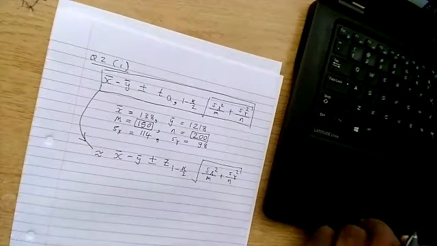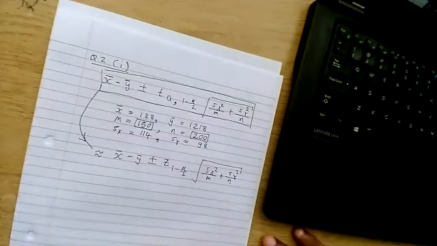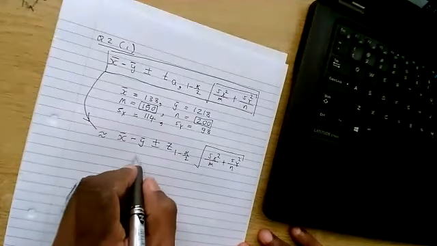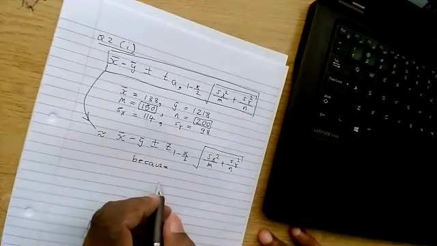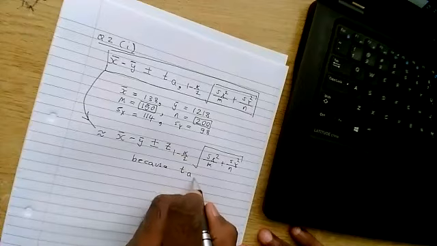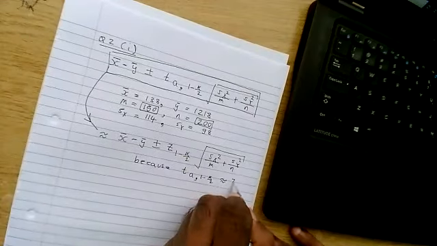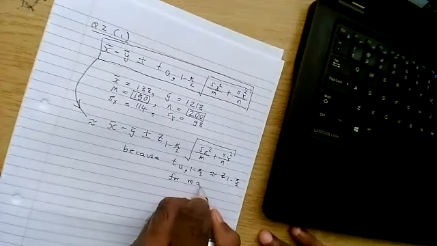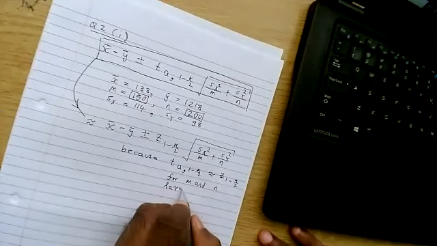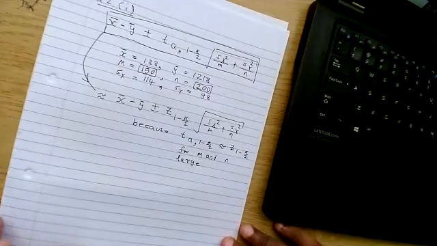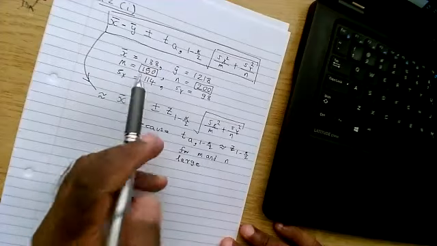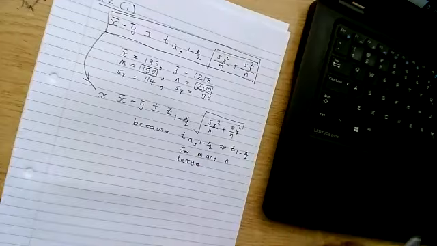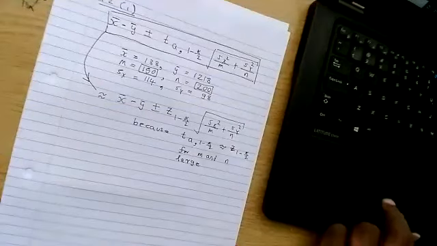Let me just adjust the computer one more time. Sorry guys, I don't know why. Okay, you see what I have done. The reason for this approximation is... you're allowed to make this approximation because of the large sample sizes, 150 and 200, right?